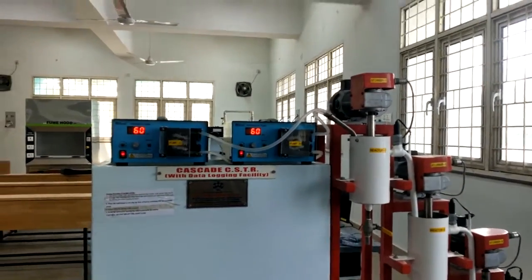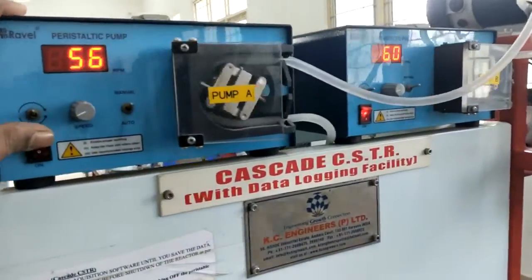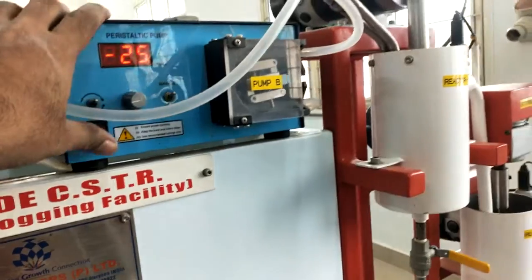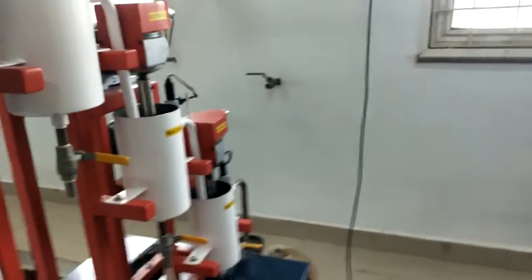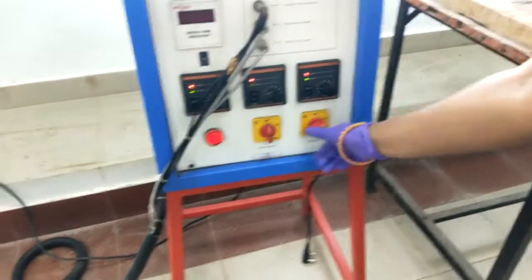Before starting the titration, we will switch off the pump to save the chemicals. We will switch off the flow rate, and we have to empty the tanks before we do the second experiment. That we will do later. Switch off the main switches also.